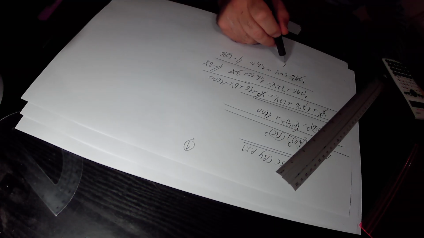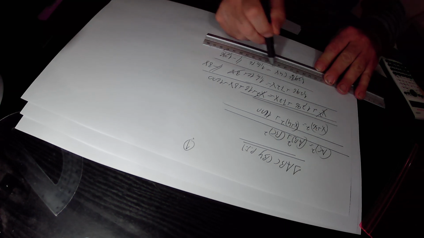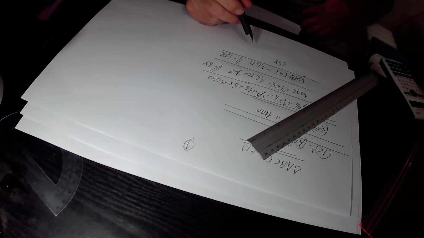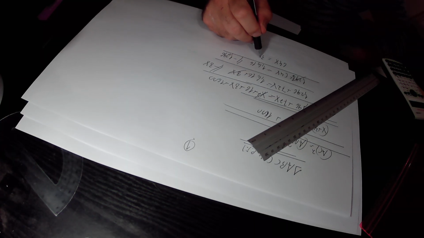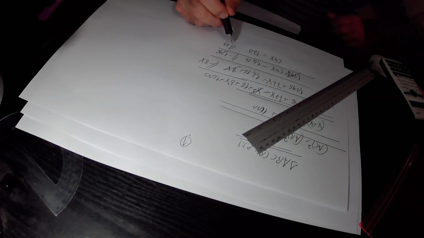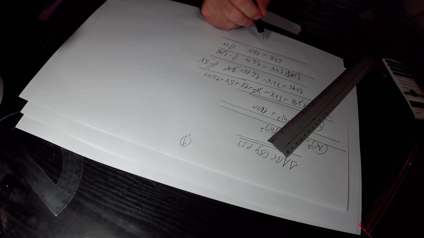And we are left only with 64x. On the other side of the equation we have 1616 minus 1296, which is equal to 320. So in total we found that 320 equals 64x. Here we divide this equation by 64 and finally get that x equals 320 over 64, which is 5. So x equals 5 units in its length.